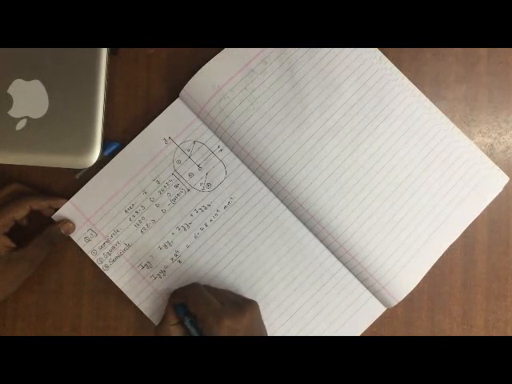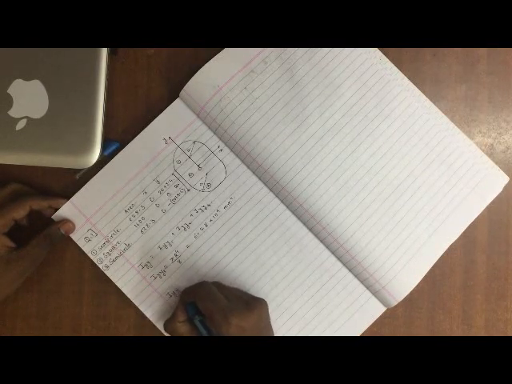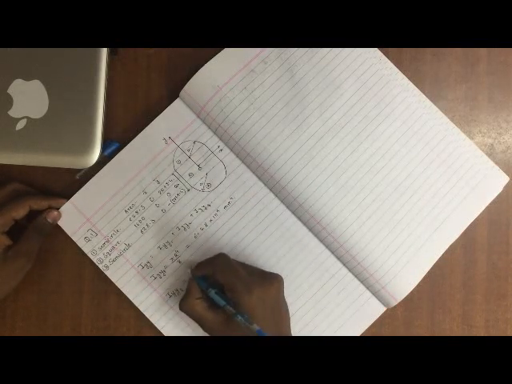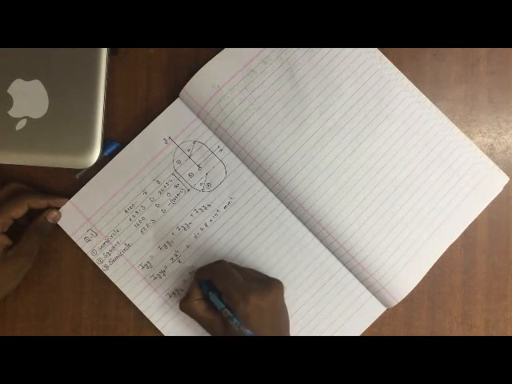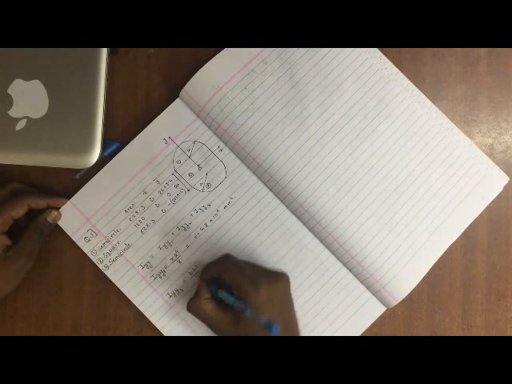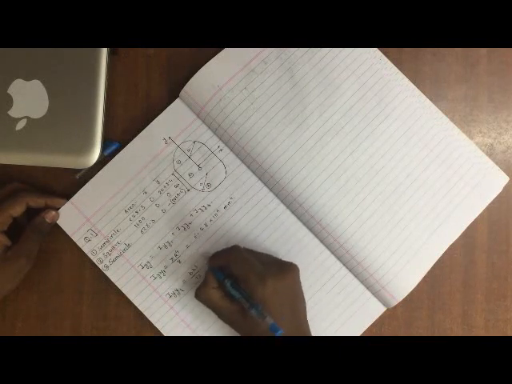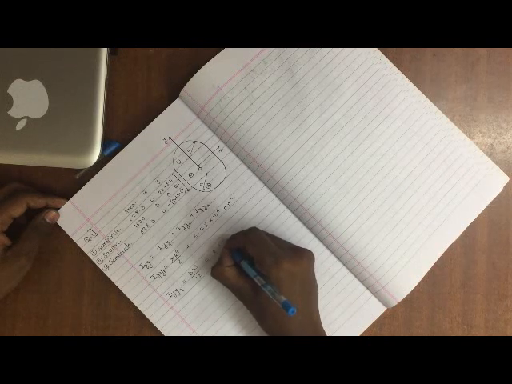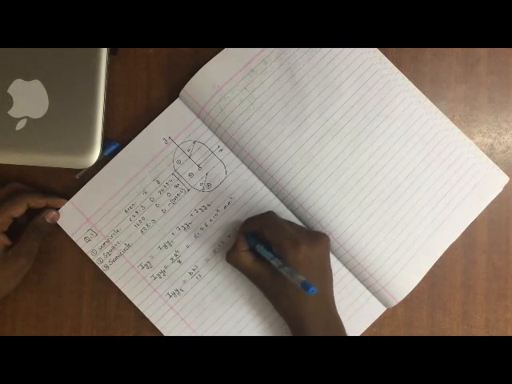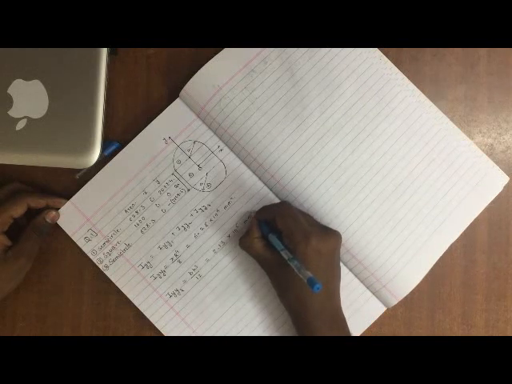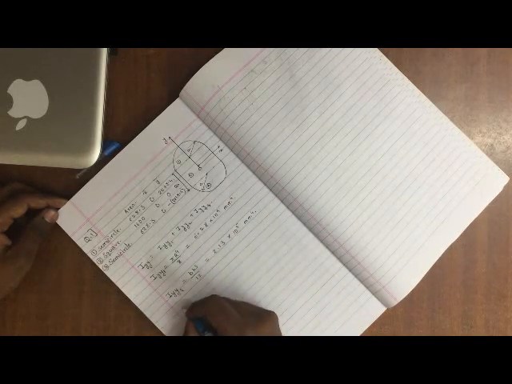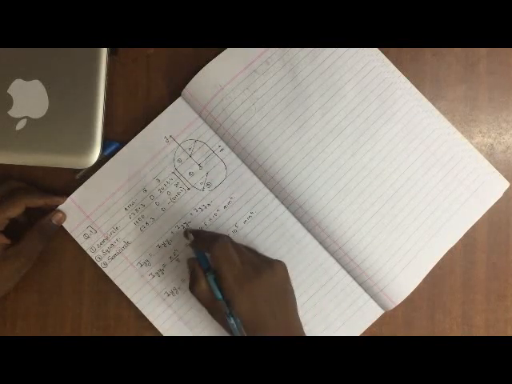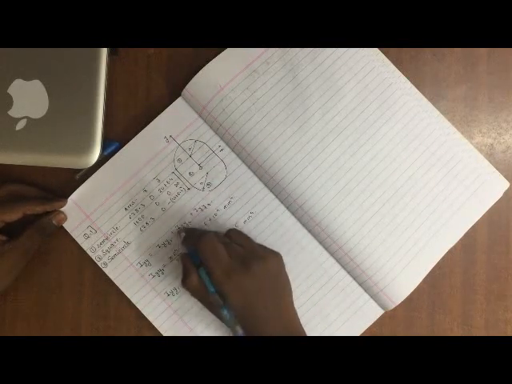This is Iyy1. Second, Iyy2 is for the square. The moment of inertia of a square is b h cube by 12. Here breadth and height are the same. So after calculating, the value comes equal to 2.3 into 10 to the power 5 millimeter to the power 4. As both semicircles are similar, Iyy2 and Iyy3 will be equal.